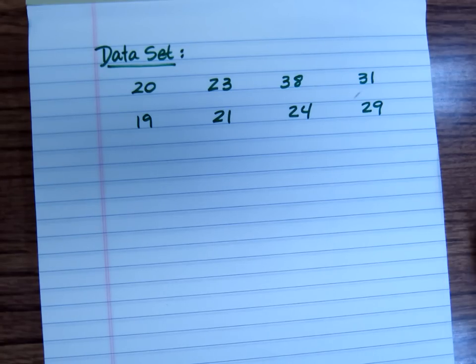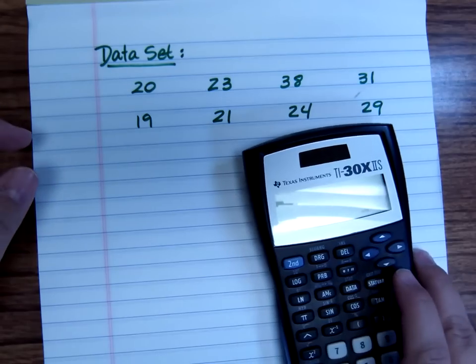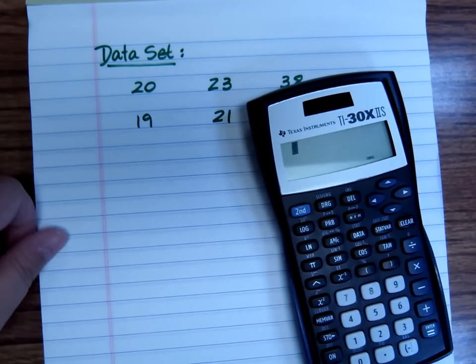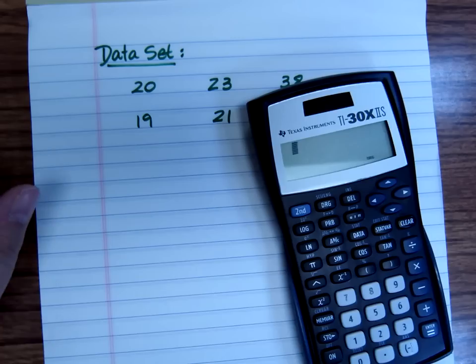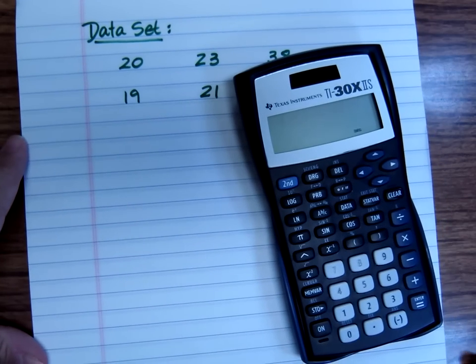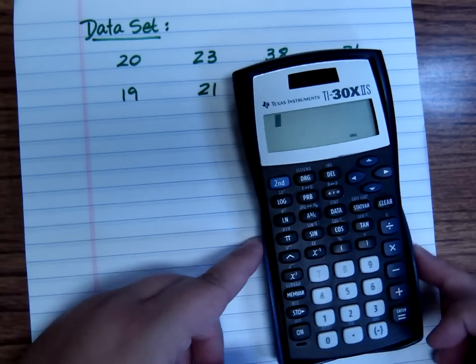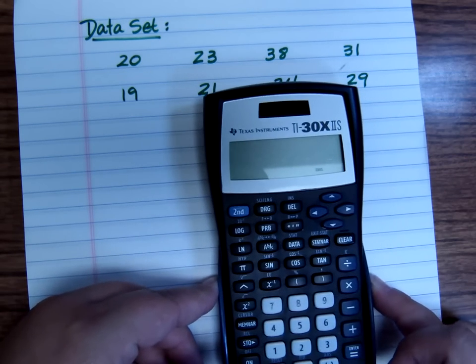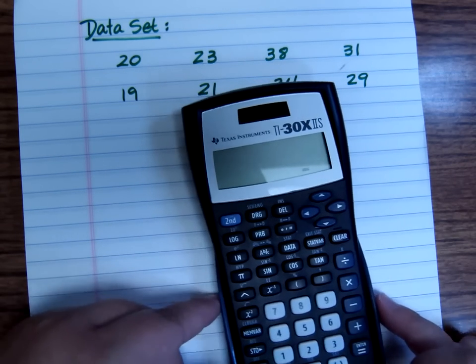So first off, let's just start with a garden variety TI-30, or this is a TI-30X, excuse me. But it really doesn't matter. Any calculator that looks somewhat like this is going to be the same way. So I only have 8 pieces of data just to try and make it go a little faster in terms of inputting my data. So the first thing I have to do is tell the calculator that I'm going to input data.